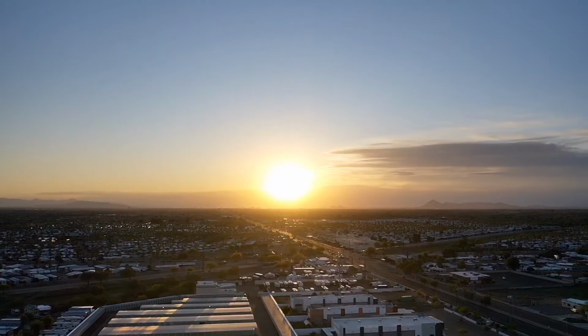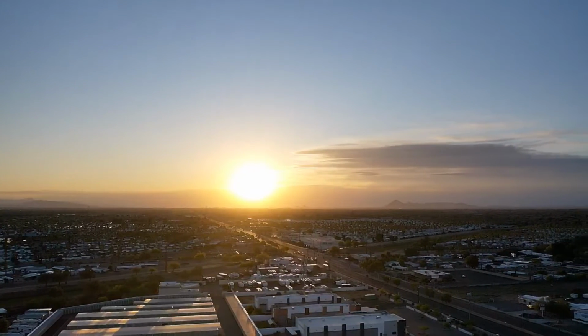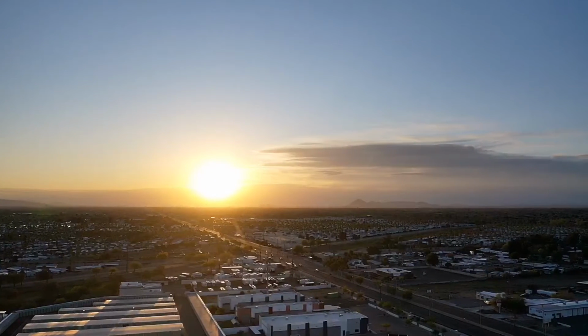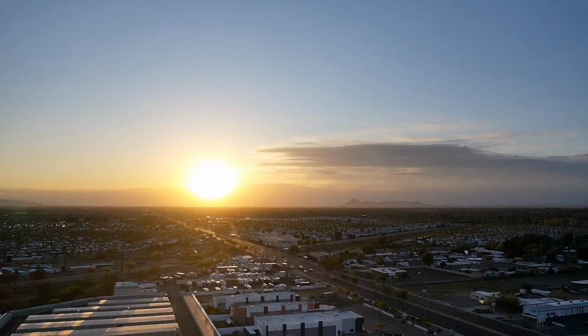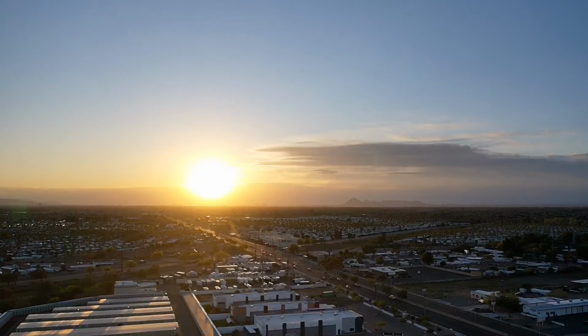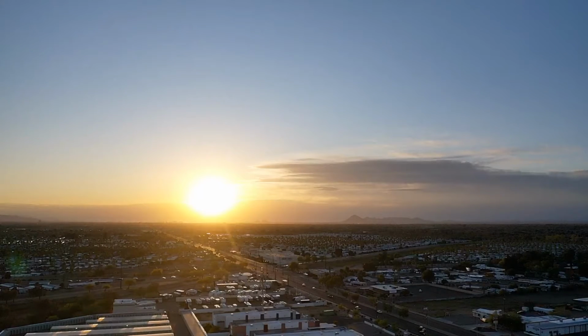Yeah, and yes, we've got some clouds today, which is really cool because clouds make a big difference in the visuals. I'll test it to within an inch of its life. Use the hell out of it.